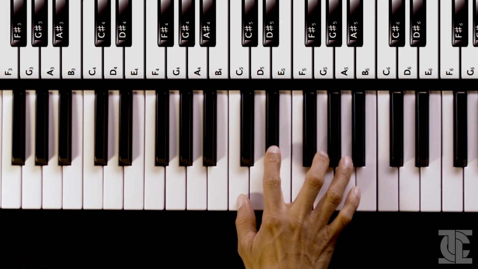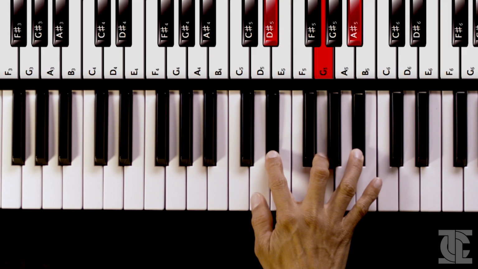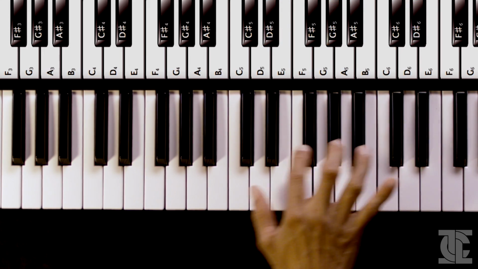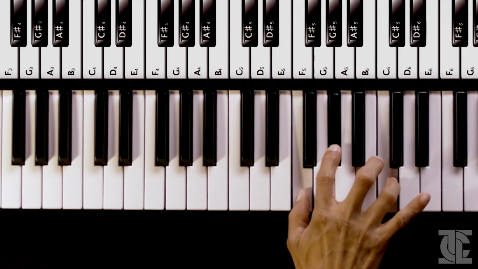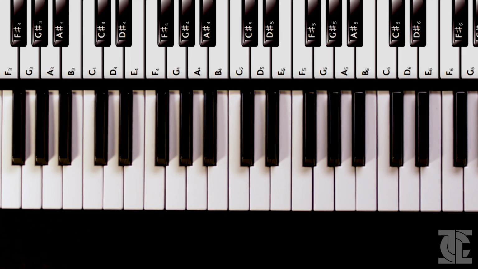Here we go. And I'm playing in C minor. I'm playing all in root position. I played the 1 chord, the 3 chord, the 4 chord, and the 6 chord.